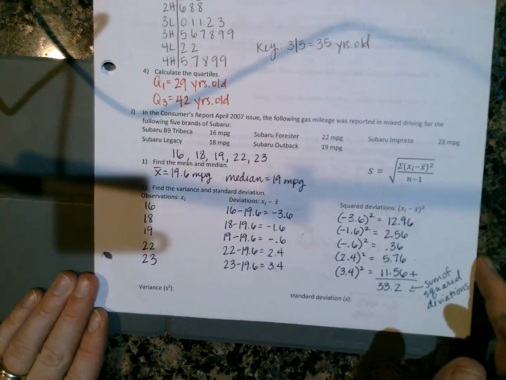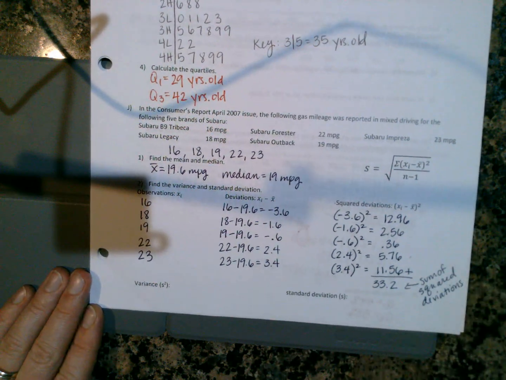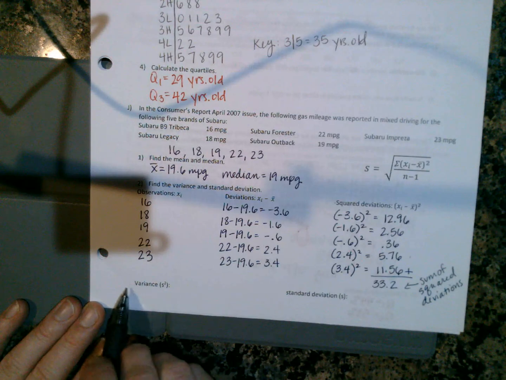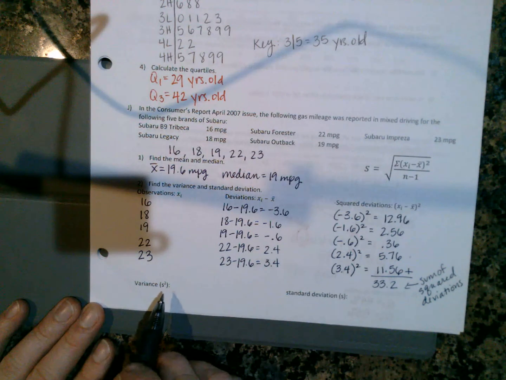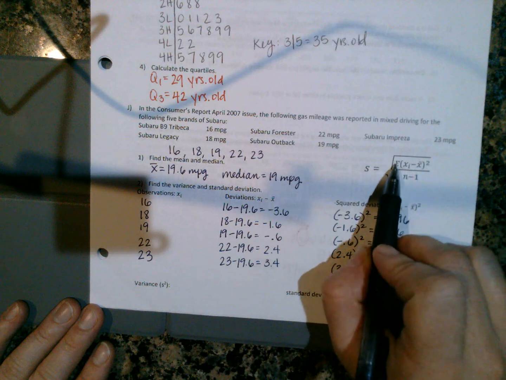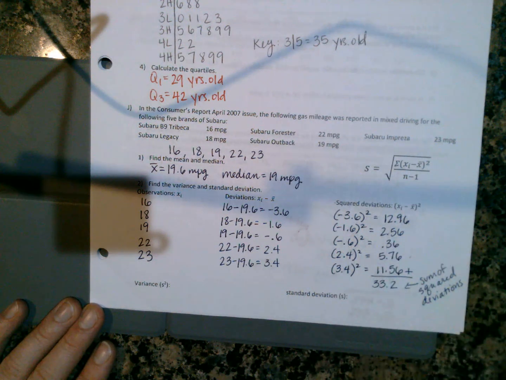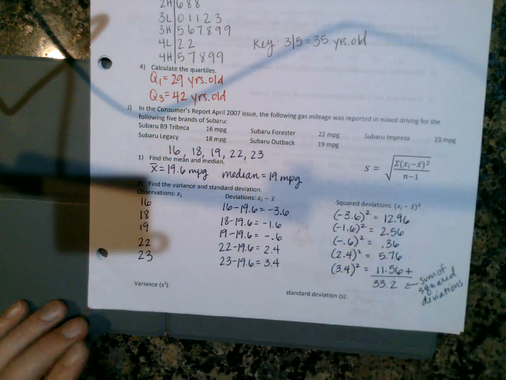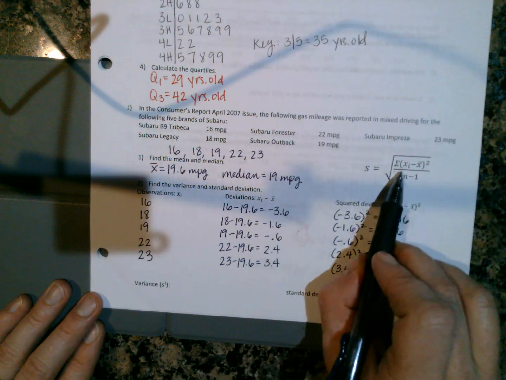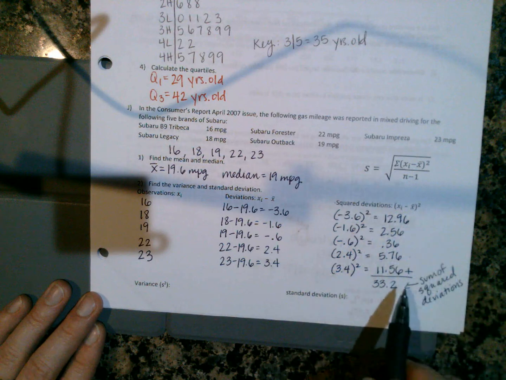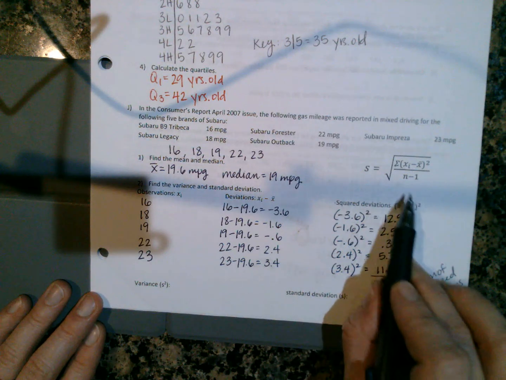Okay, and then our last step in finding, well, it's not quite our last step, I guess. Our next last step is to calculate what's called the variance. The variance is everything except for the final step, which is the square root. We use the symbol s squared for variance because standard deviation is s, variance is s squared. The last thing that we need to do to get variance is divide this sum of the squared deviations by n minus 1.